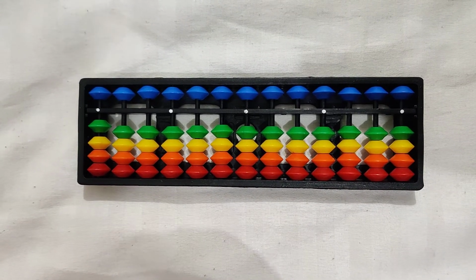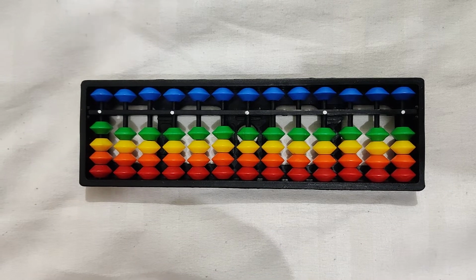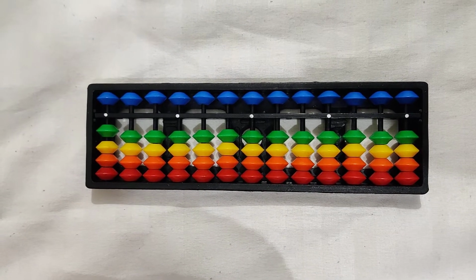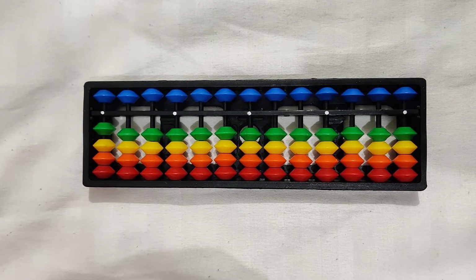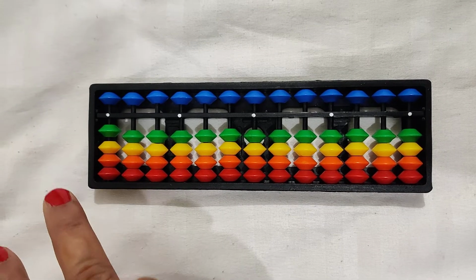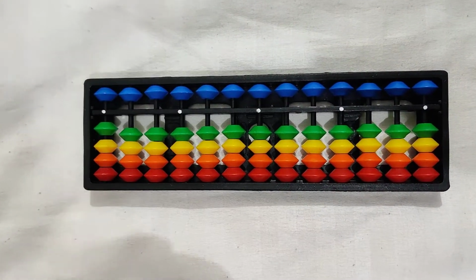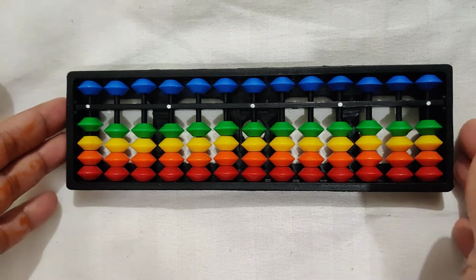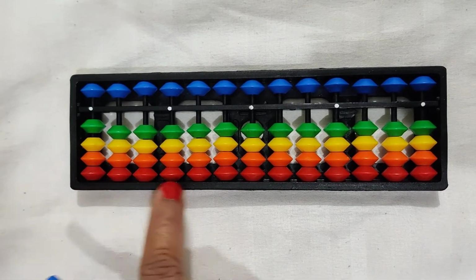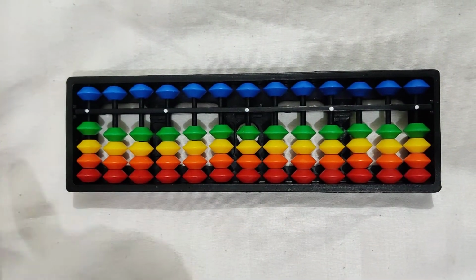I'm recording this video at my hotel, so I will tell you only the basics, so that you can practice with your kids. First of all, I wanted to tell you something about the Abacus tool. This is your Abacus tool. This is called the outer frame of the Abacus.